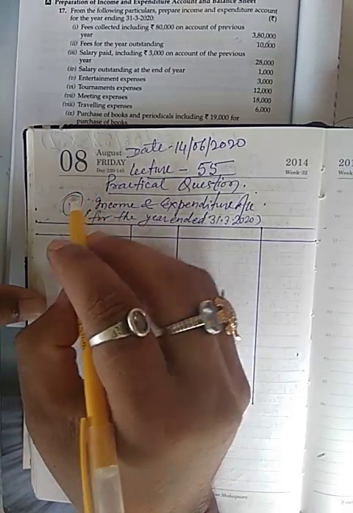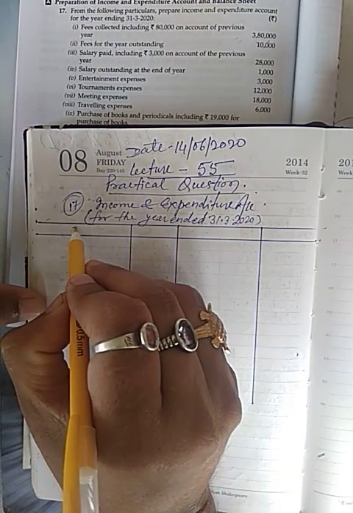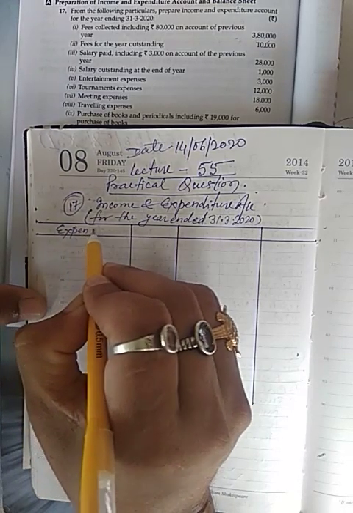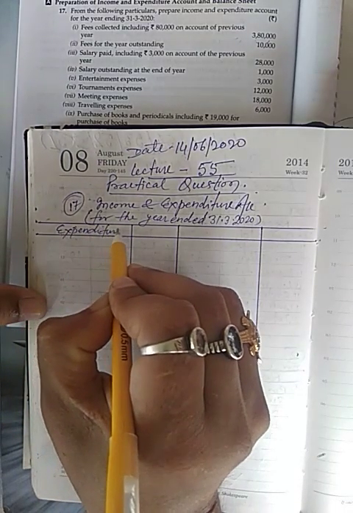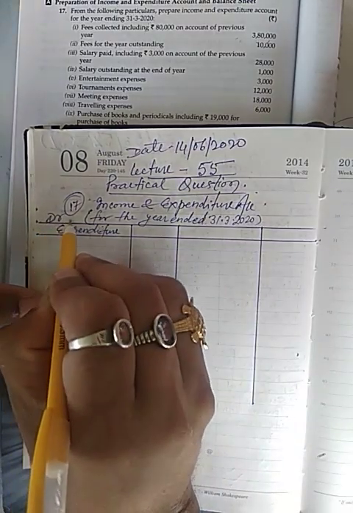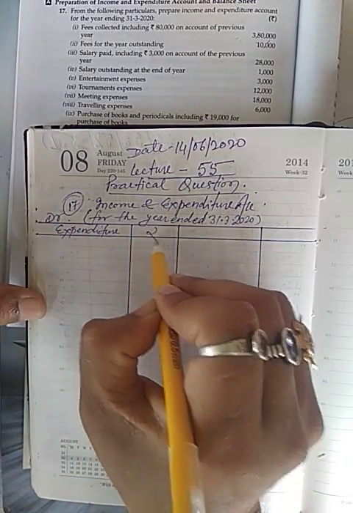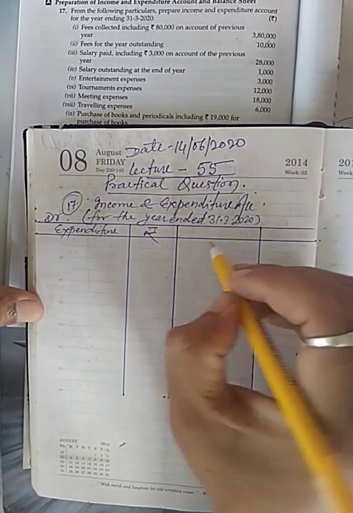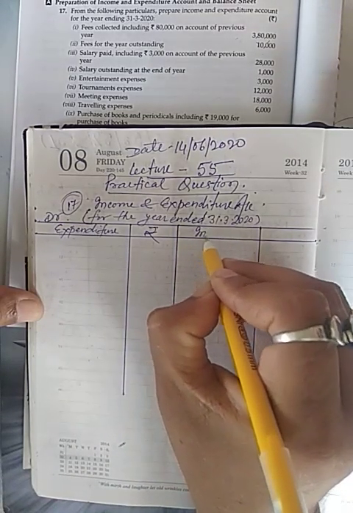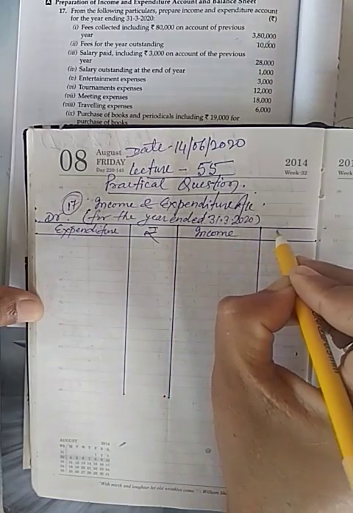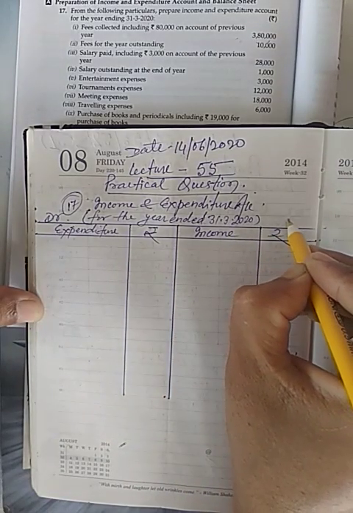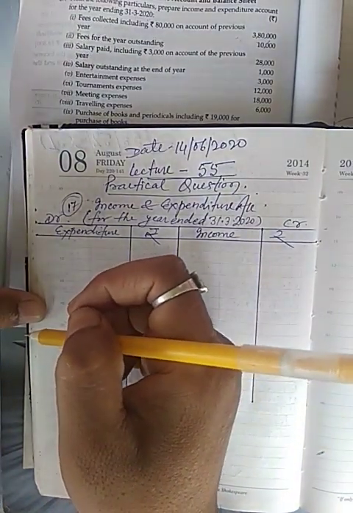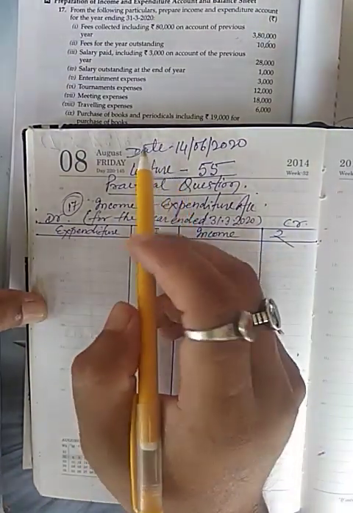This is the expenditure side, and also the Dr side, rupees, income, rupees, credit side.